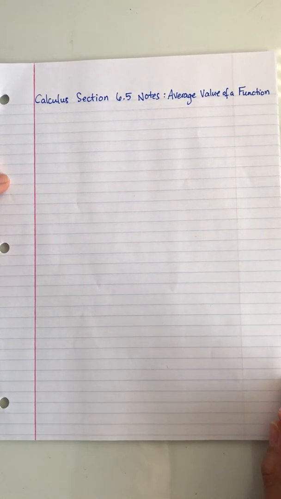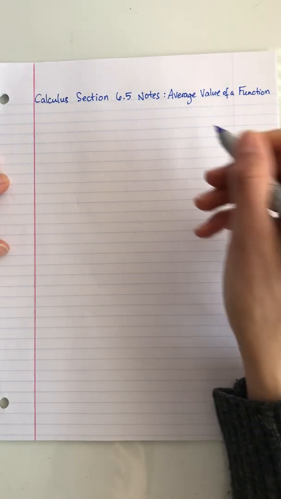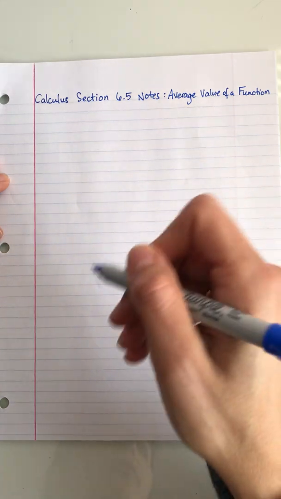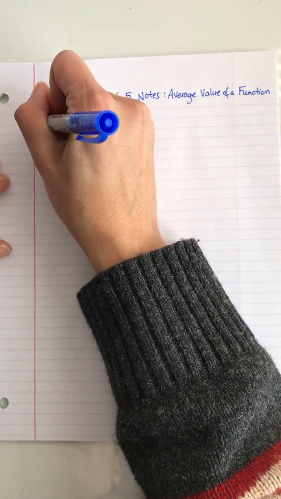Hi everyone, these are the Calculus section 6.5 notes about the average value of a function. I'm going to define what the average value of a function is, but first I'd like to write it out for you.